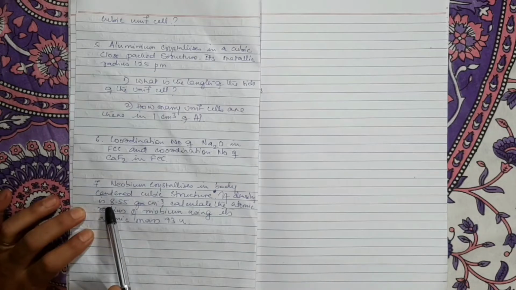Niobium is an element, it's a solid, and it forms BCC. If the density is 8.55 grams per cc, so the density is given, so we have to start solving this problem using density only. So, with the given density, we are supposed to calculate the atomic radius. So, first we'll start with whatever is given, that is density, and let's see what we can calculate.